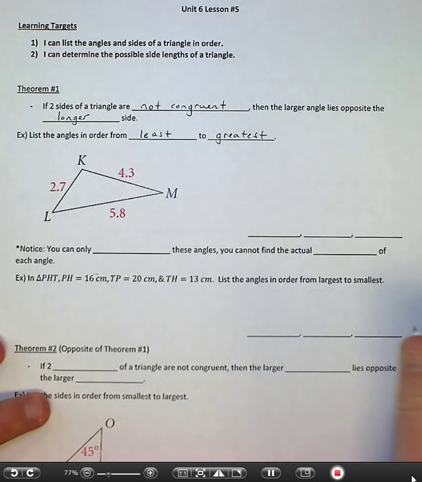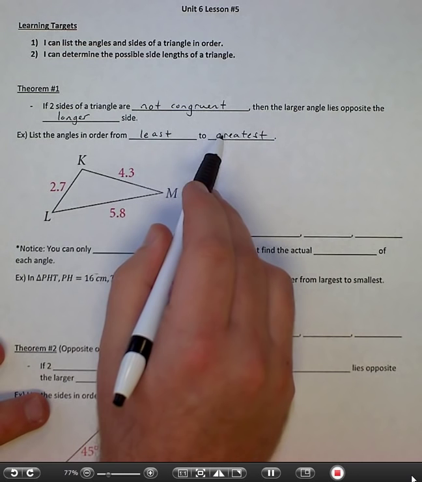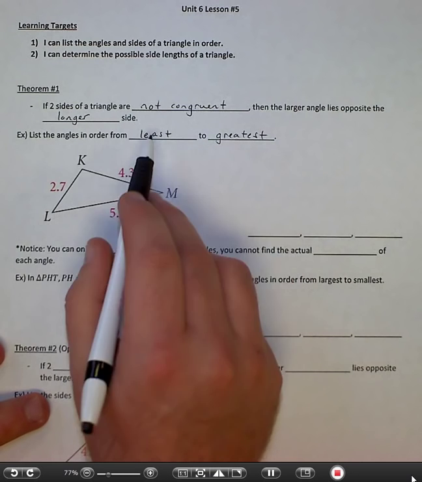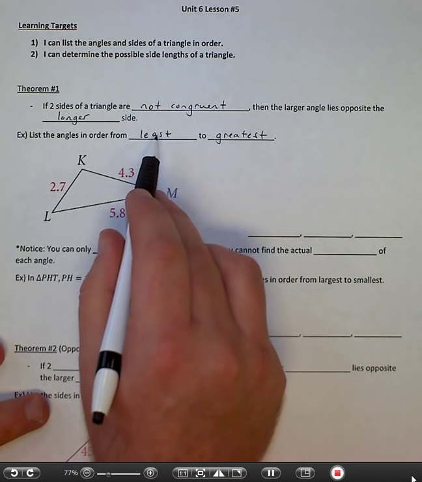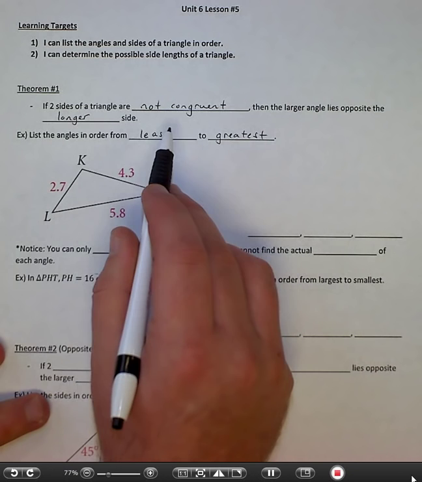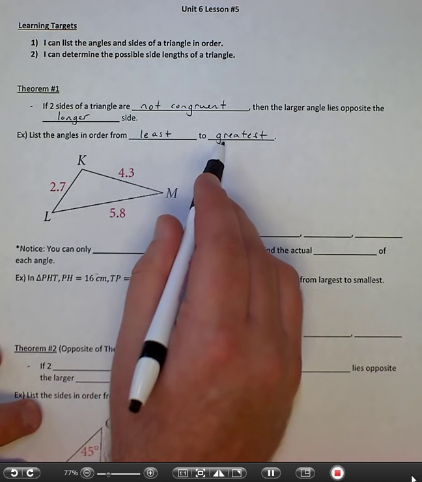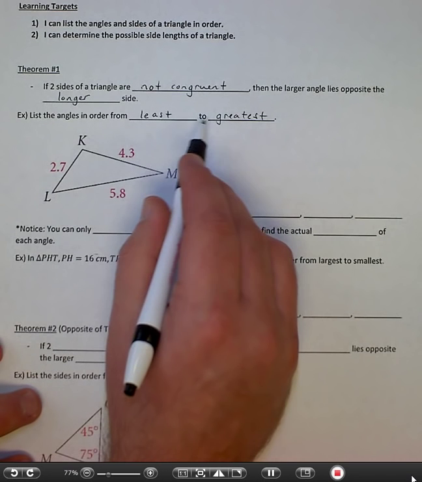I've left those blank because that is where most mistakes are made: you don't read the directions carefully. Sometimes I'll say least to greatest, other times I'll say largest to smallest. It depends on the problem, so you just have to make sure you pay attention to that. So here we're looking at least to greatest.